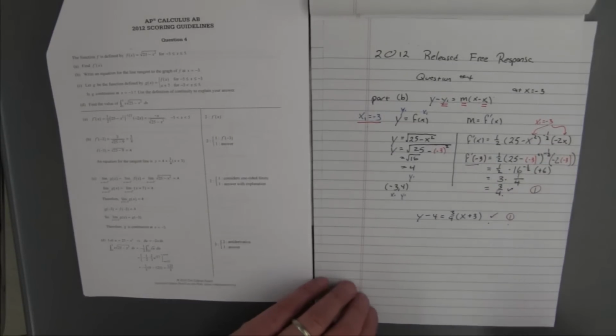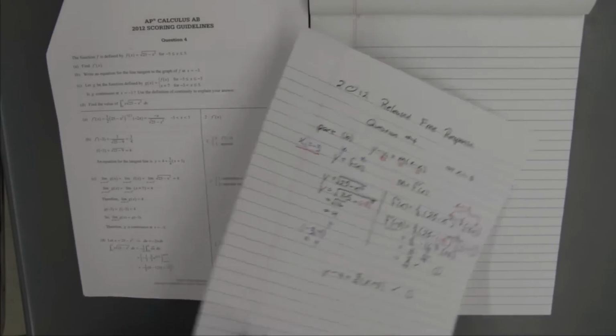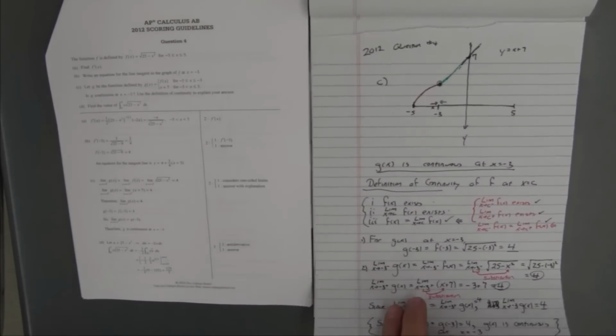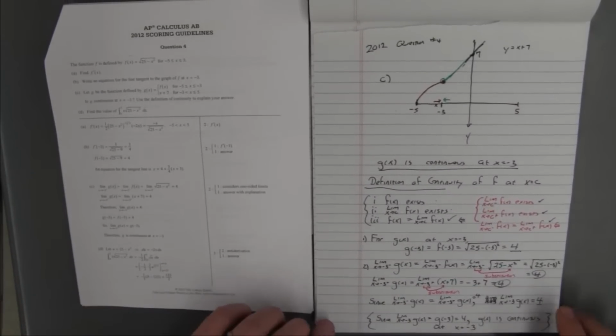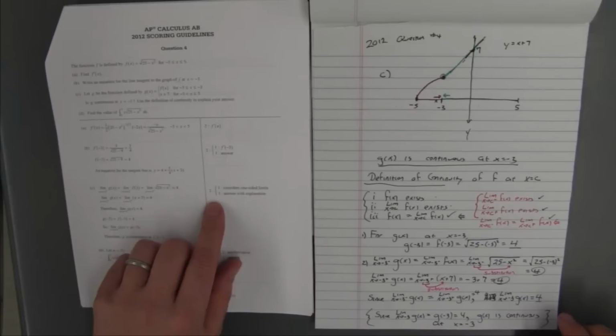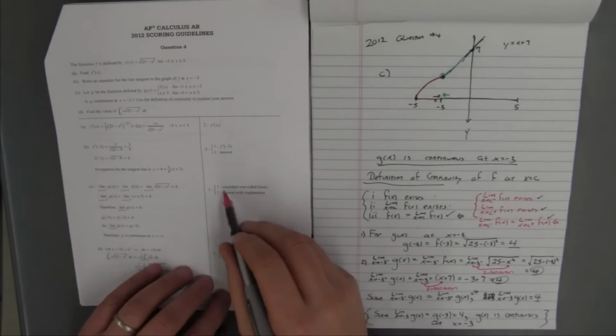So that's part B. It looks like I got full points on part B. Be happy about that. Now let's look at our part C. On part C, we only have 2 points. Now look at what the 2 points are.